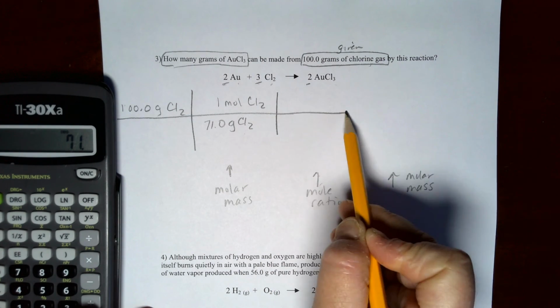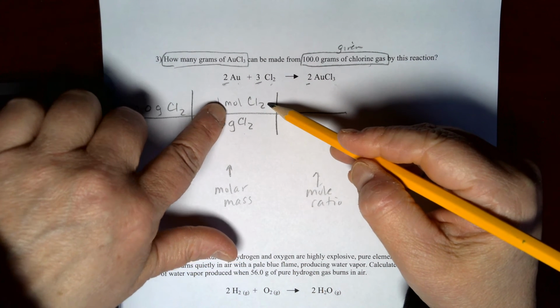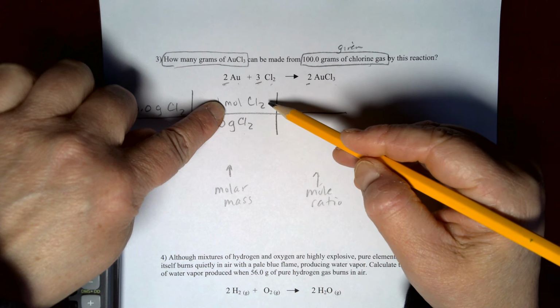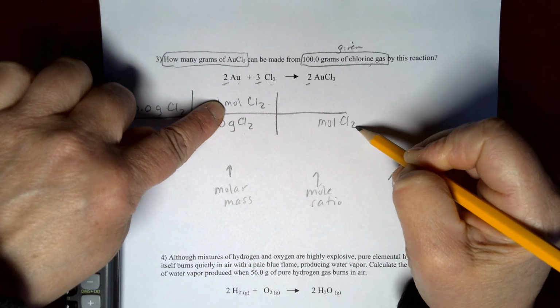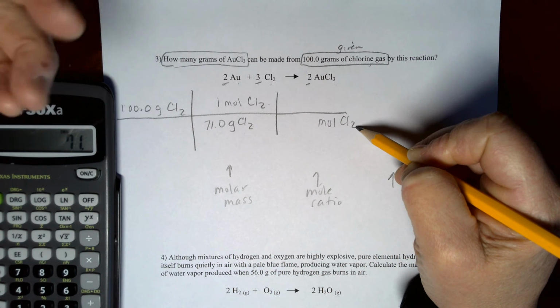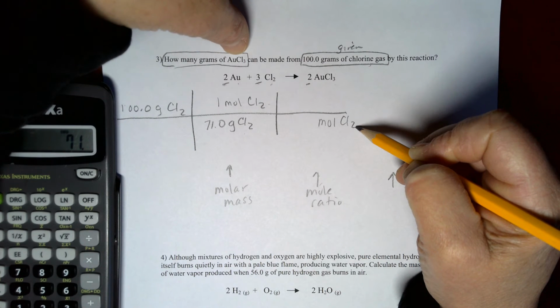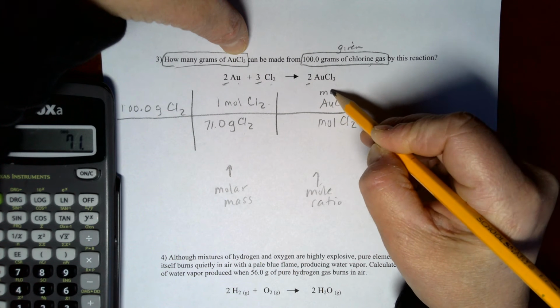The second fraction is a mole ratio, and I'm going to use the unit that is in the previous numerator, and that's going to go in my next denominator. And here's the pivot, where you get to convert to the substance you are solving for. I'm going to moles of AuCl3.